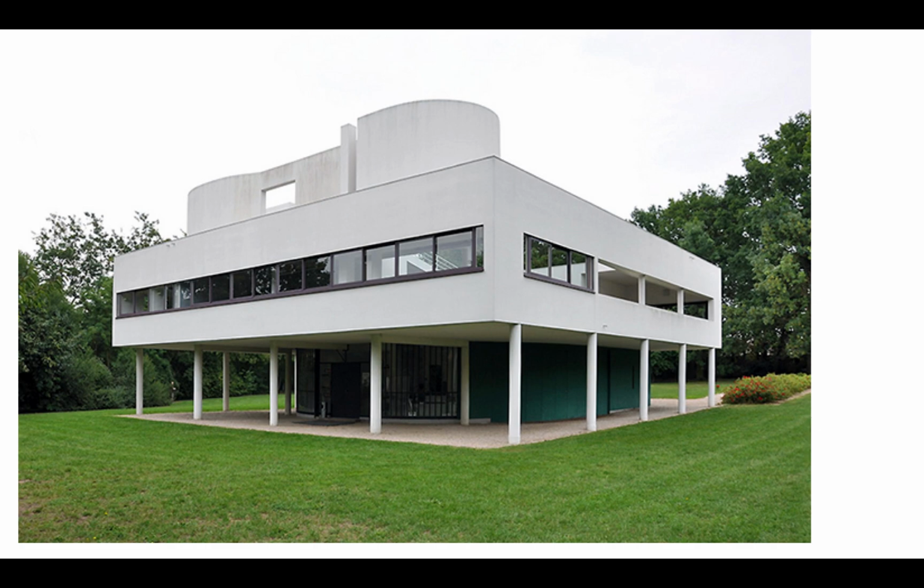Done in 1929. And the material, this is a non-traditional material that we've seen up to this point. We're seeing steel and reinforced concrete. And the style you can classify it under is international style for architecture. So the movement for Le Corbusier's Villa Savoye is international style architecture.